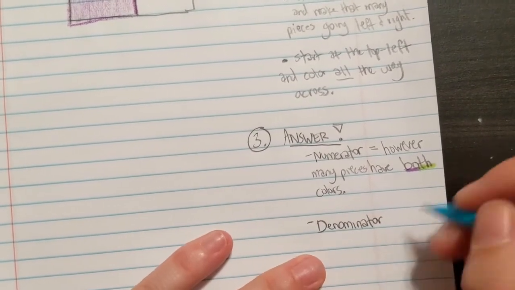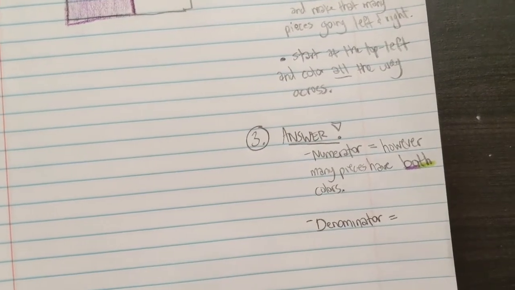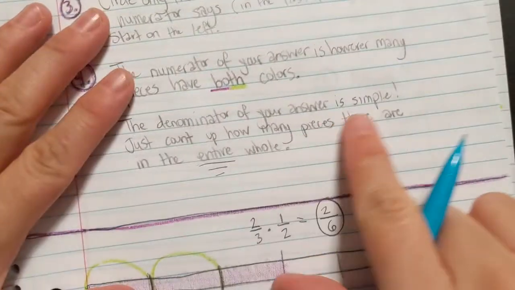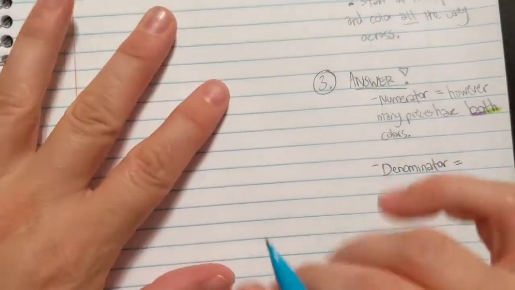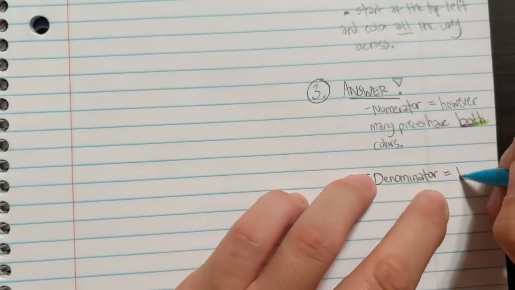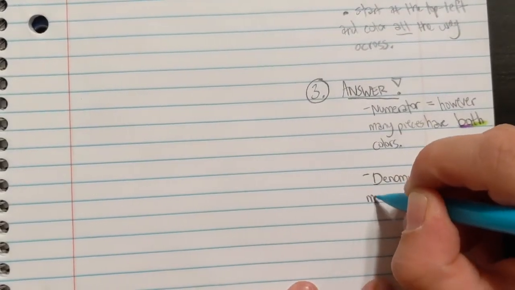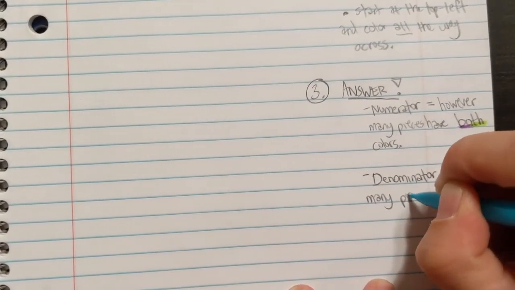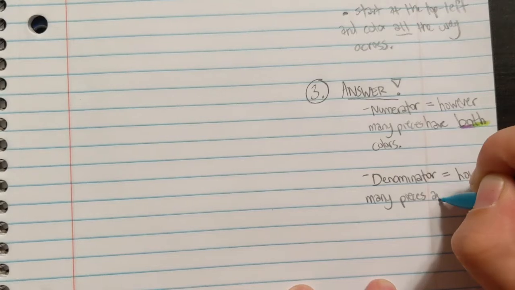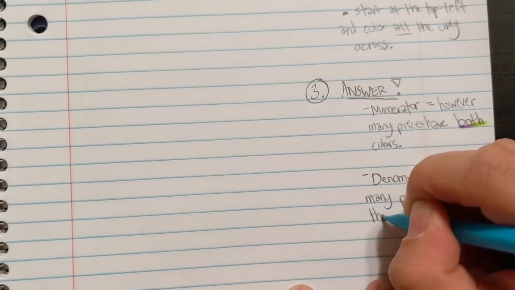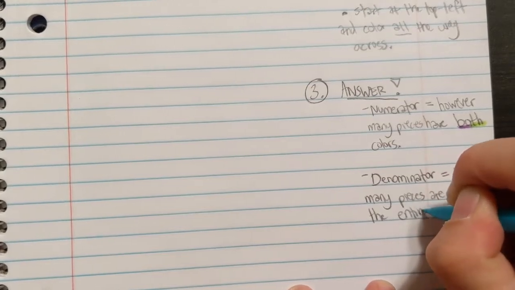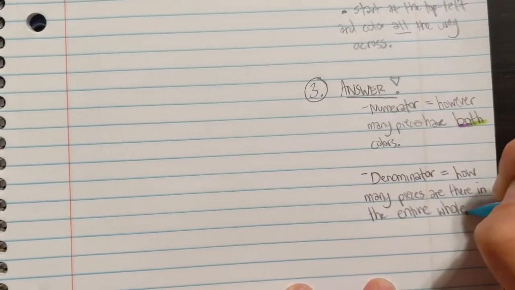Your denominator, just like it was with the bar model, how many pieces there are in the entire whole. Your denominator is how many pieces are there in the whole. We'll do the same phrasing so it's not confusing. In the entire whole.